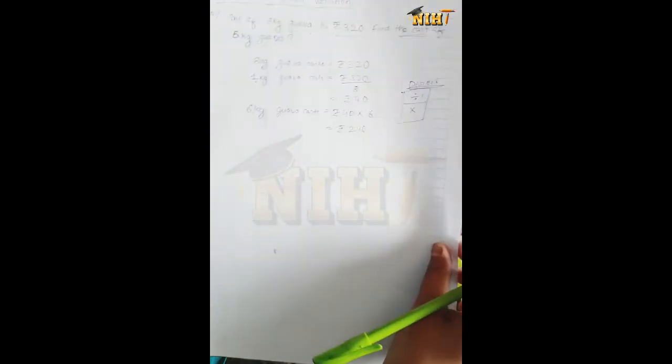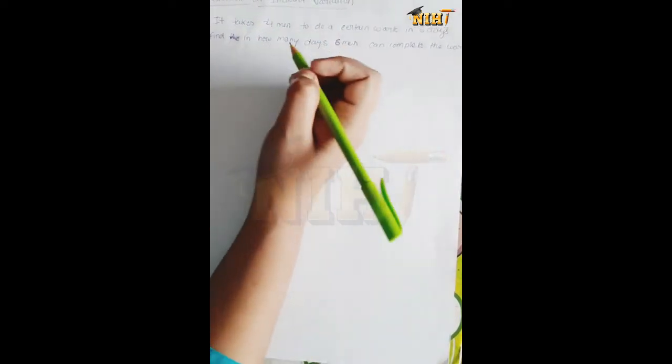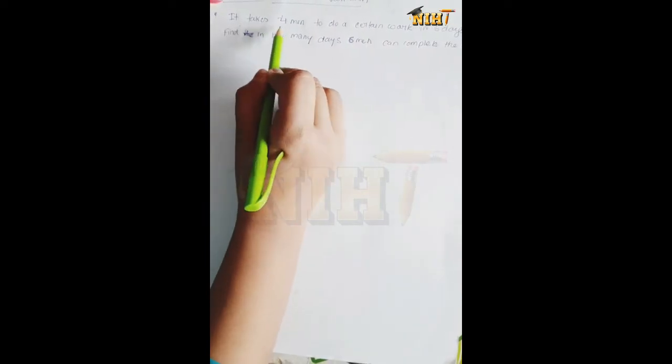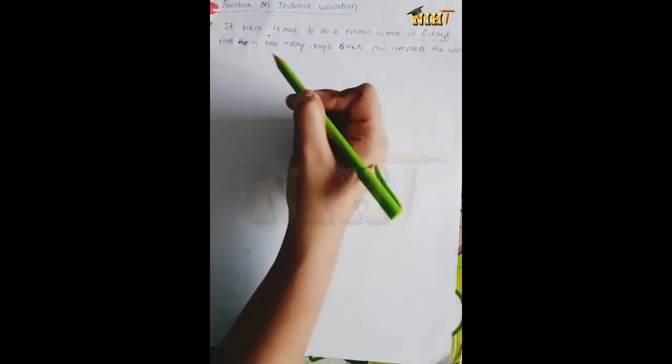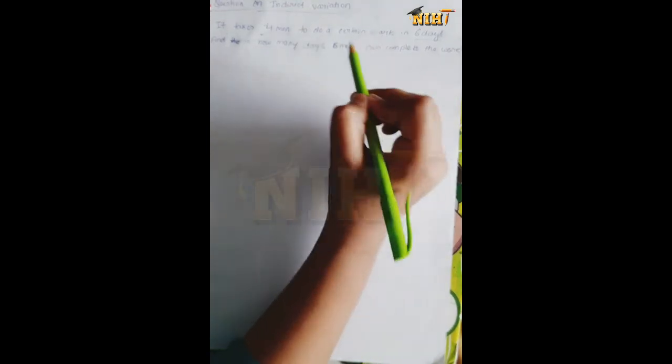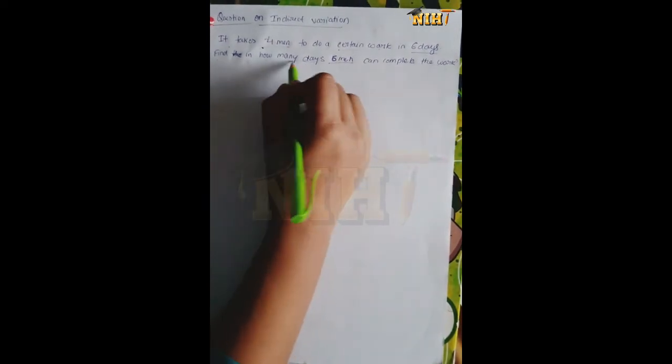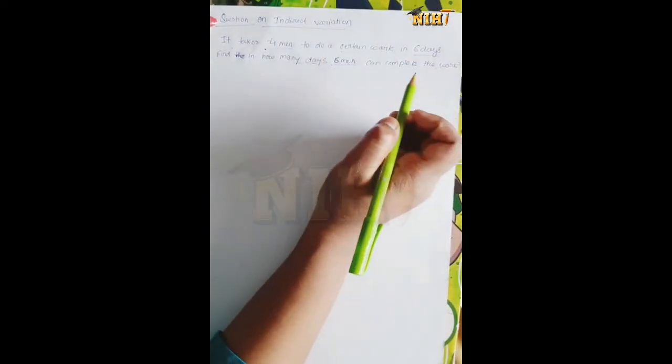But let us solve one question on indirect variation and see what happens in this. Here the question: it takes 4 men to do a certain work in 6 days. But we have to find in how many days 6 men can complete the work. So we have to find the days, so we will write it on the right hand side.